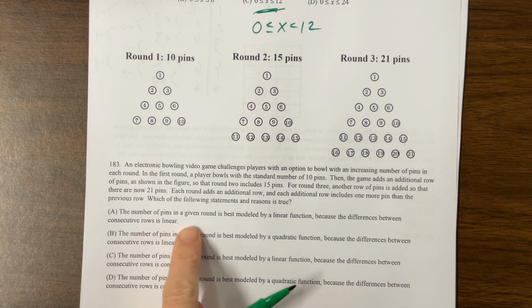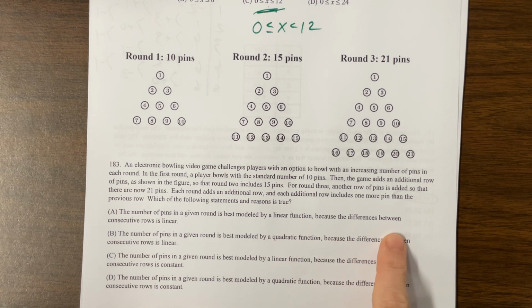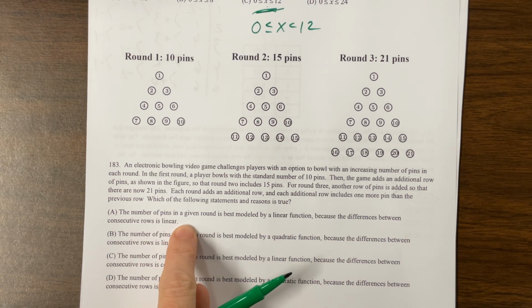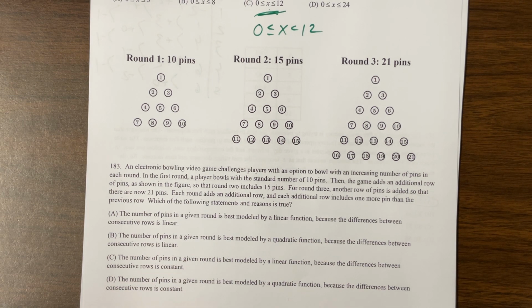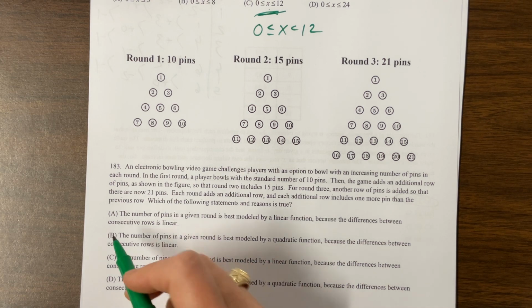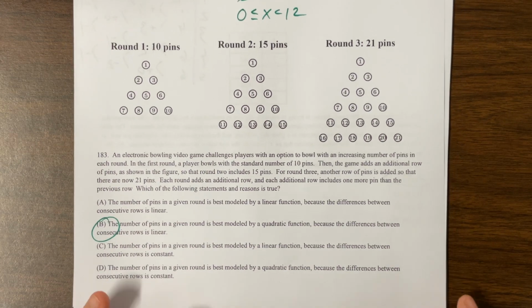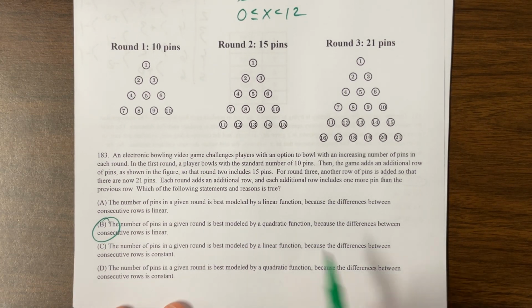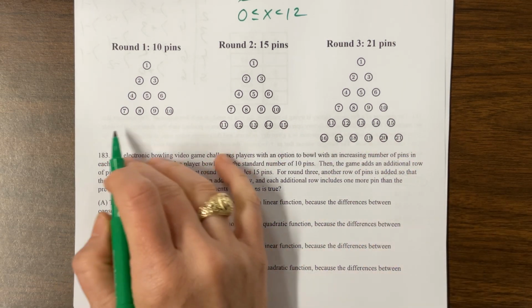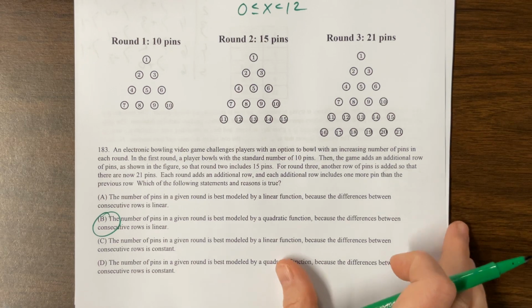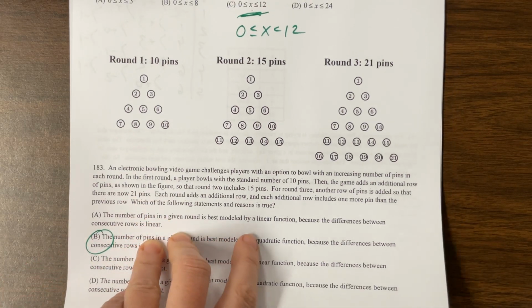The number of pins in a given round is best modeled by a linear function because the difference between consecutive rows is linear. No, it'd be quadratic because the difference in the consecutive rows is linear. Okay, it's this one. What's happening here is that we have a total of 10, a total of 15, and a total of 21. These are triangular numbers. They're kind of fun, but this is a video for another time in another place. If you're curious, let me know.